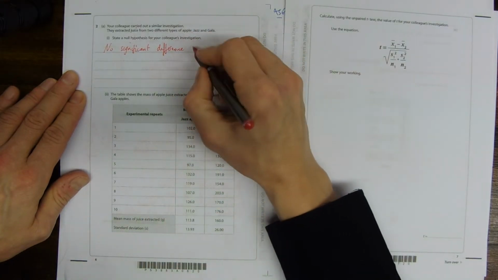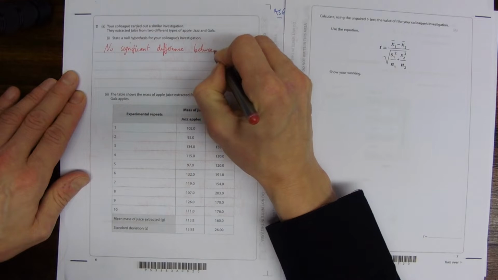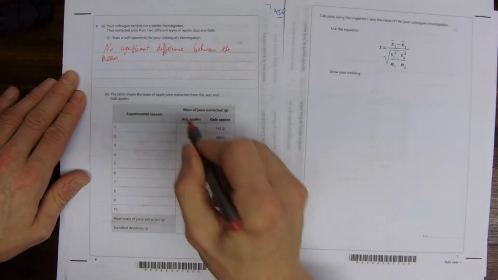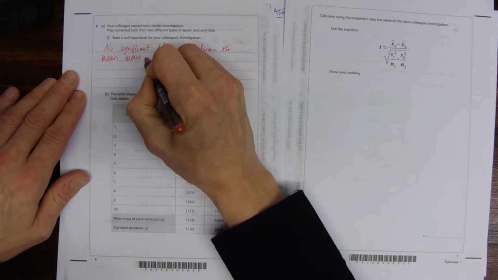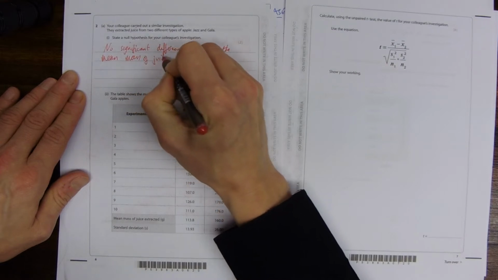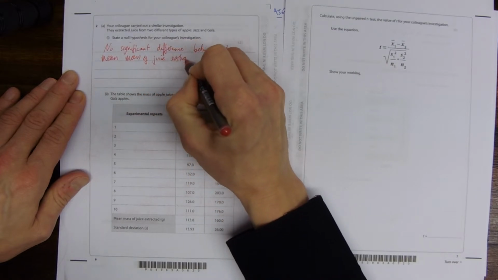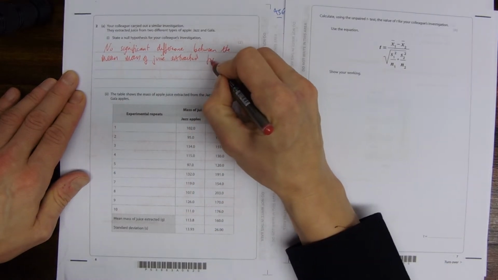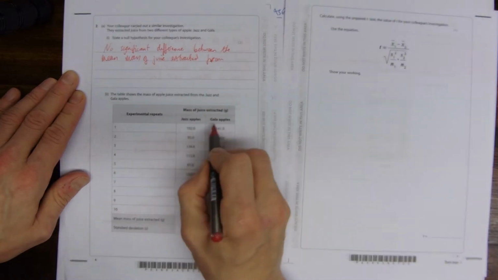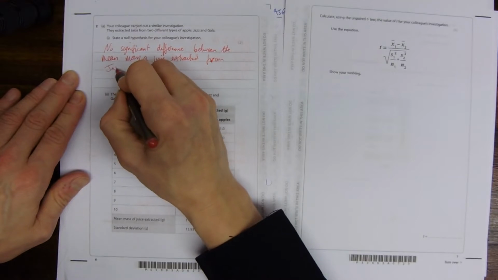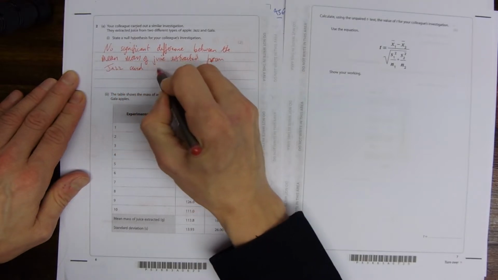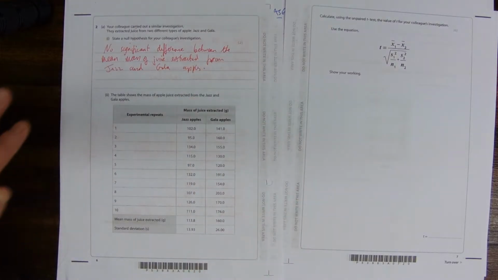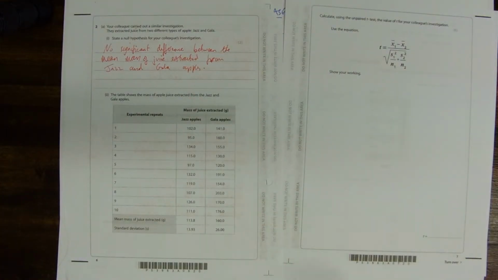So no significant difference between the mean, what is it, mass of juice extracted from whatever the two are, Jazz and Gala apples. So the type of apple has no effect.